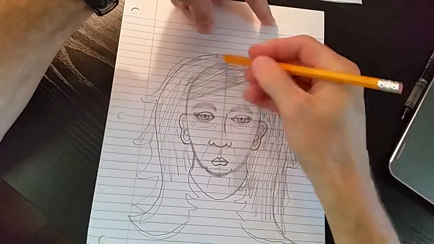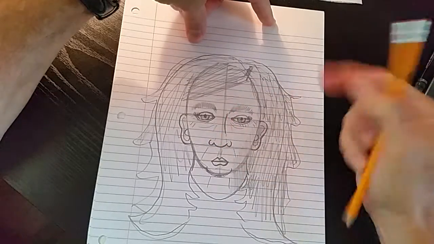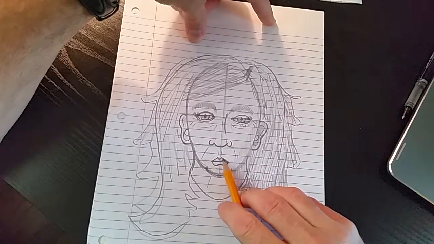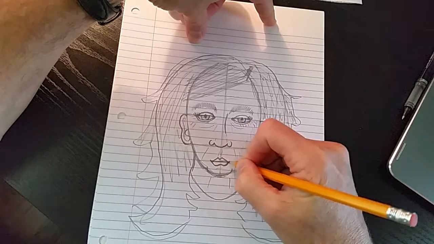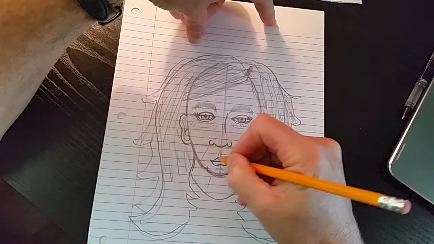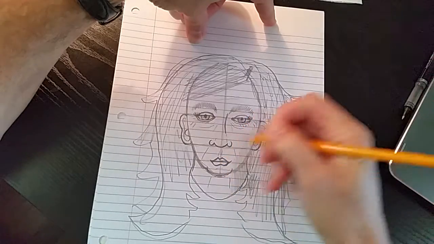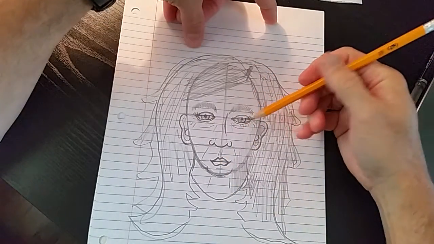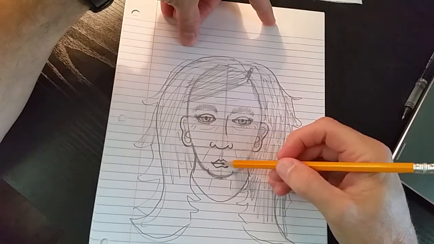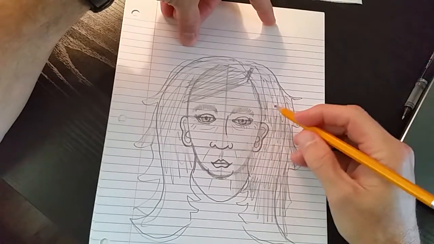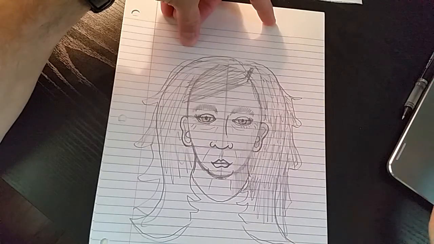Now, if you want to go back and fix that mouth, like if you want to make her mouth more smiley, or if you want to make her sad, or whatever you want to do. You can change the entire expression based on changing the eyes, the eyebrows, and the mouth. Everything else can stay the same.